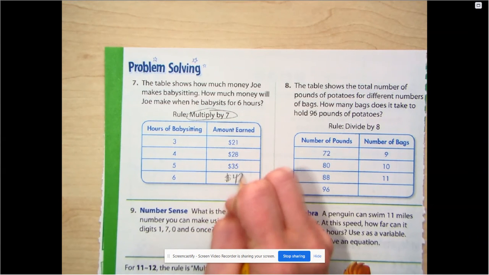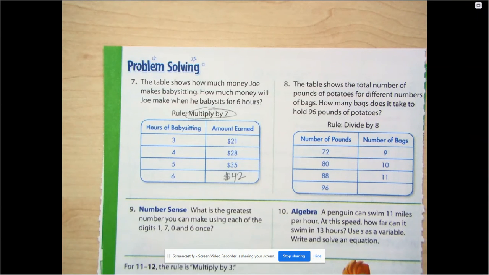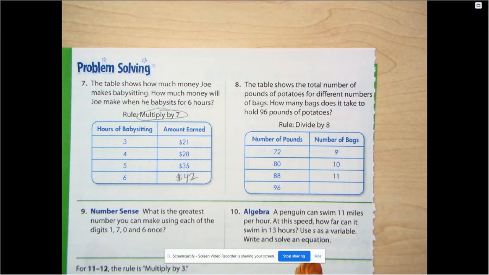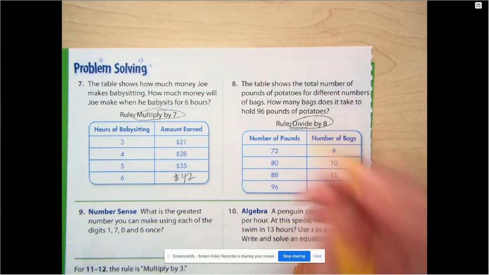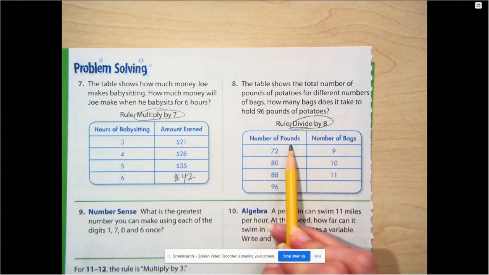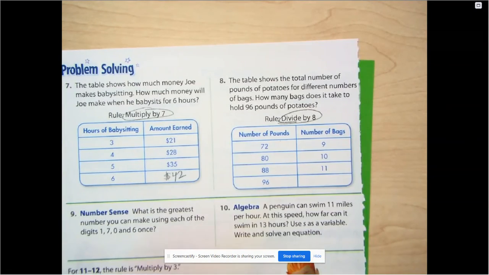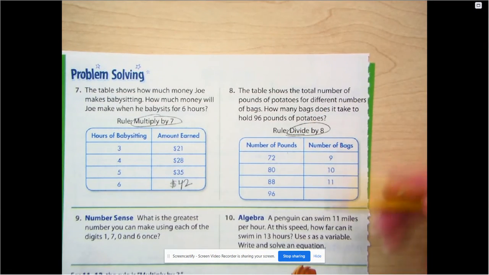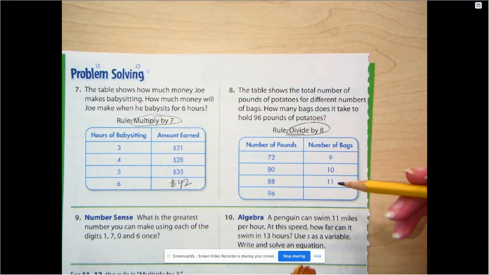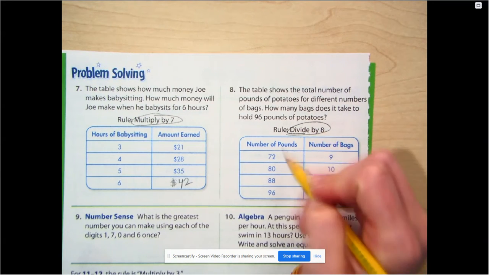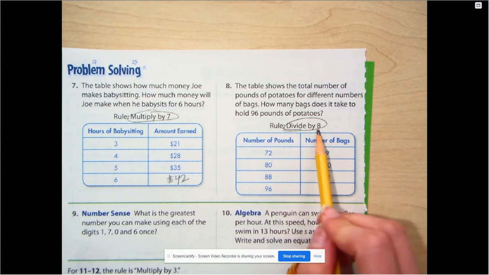This one you should have gotten $42. How'd you do there? Yay. Number 8, our rule is to divide by 8, and we have number of pounds and number of bags. So remember, if we're dividing, our numbers over here are going to get smaller, and we're always applying the rule to the number on the left. 72 divided by 8 is 9.